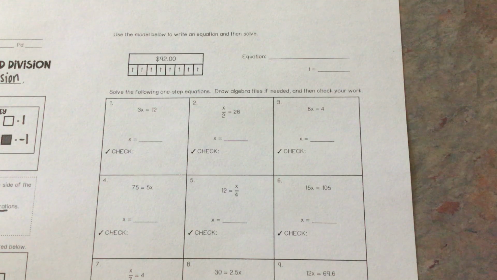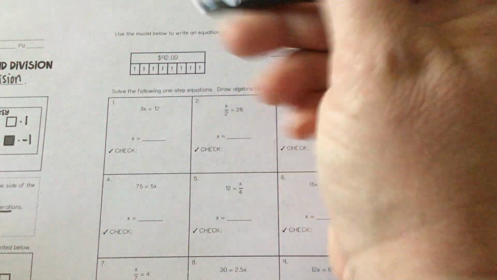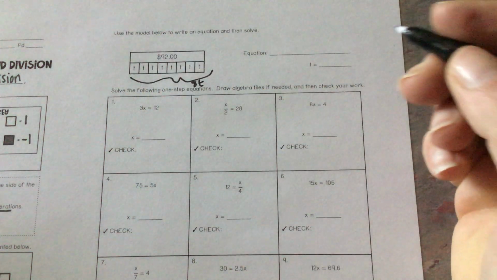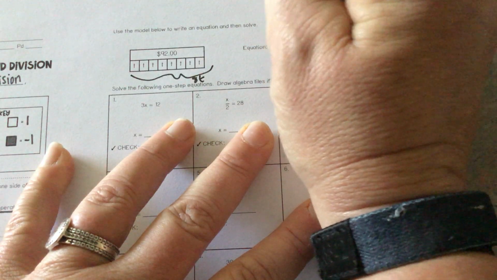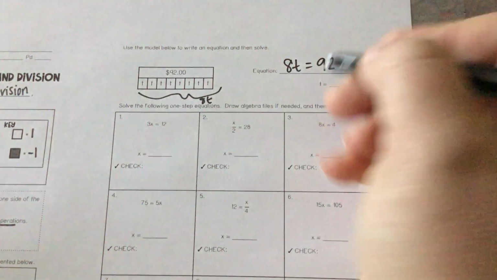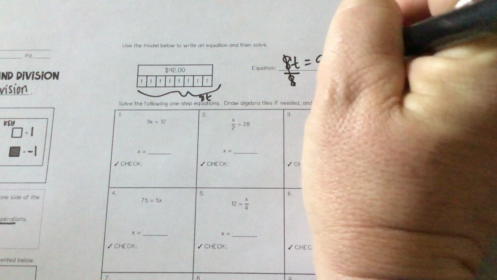All right, slide over here. It says use the model below to write an equation and then solve it. So with this one, we're using the model, and you'll notice that it's 92 for the total. And then how many of these small things do we have here? 1, 2, 3, 4, 5, 6, 7, 8. So this is 8t. So 8t equals 92. How do we go about solving this? We have to divide, because this is multiplication. So I'm going to divide by 8, divide by 8.